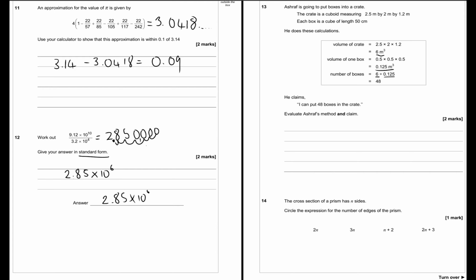So let's draw it out so we can get a nice visual on this. So we've got a big crate like so, and it measures 2.5 by 2 by 1.2.